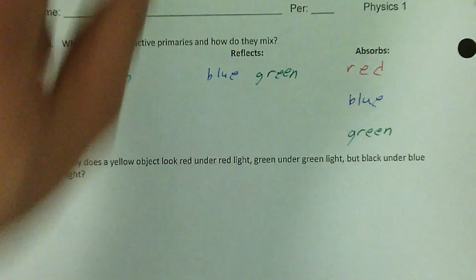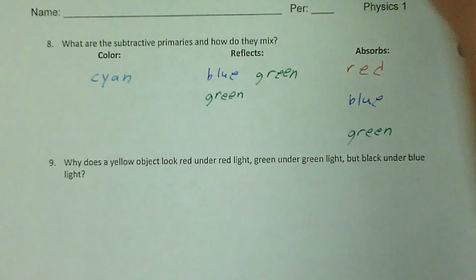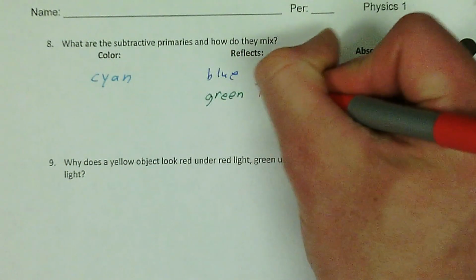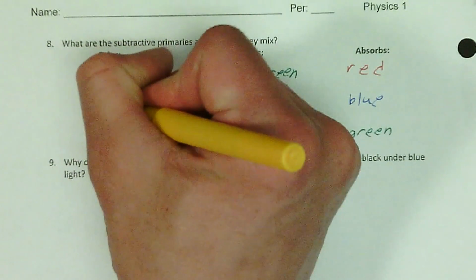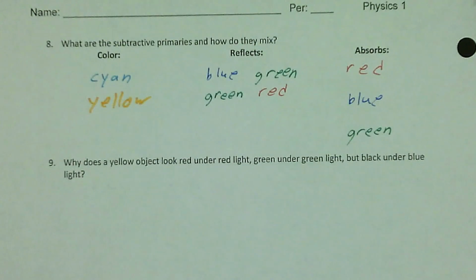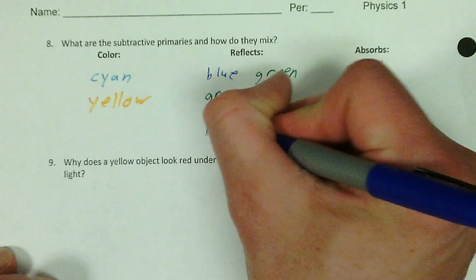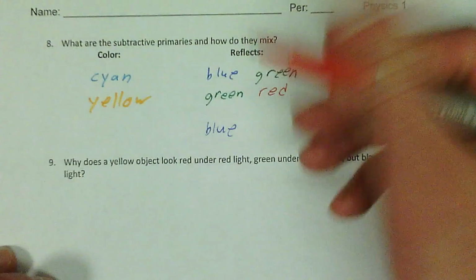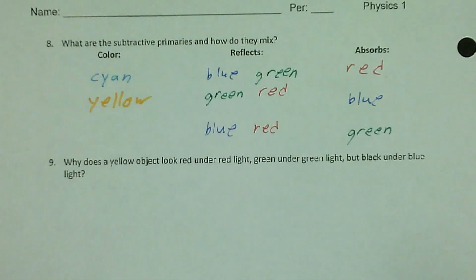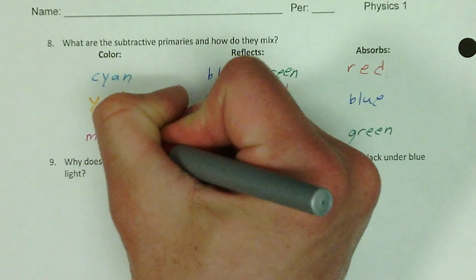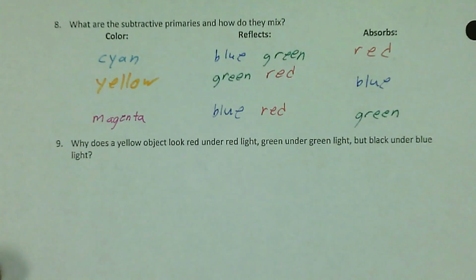If we take out blue, that means we don't take out green and red, and when they reflect off an object, you get yellow. And when you subtract out green, you're left with blue and red, which together make magenta. That is how paints work.